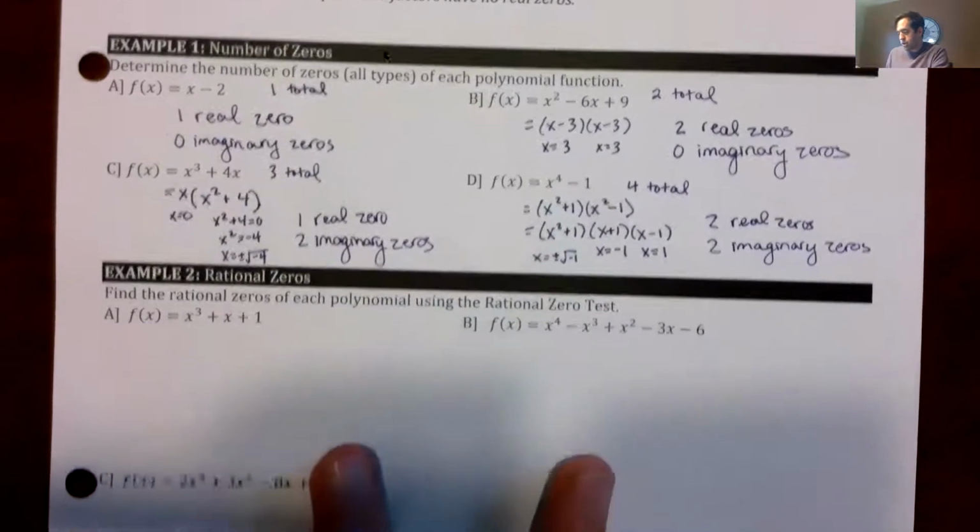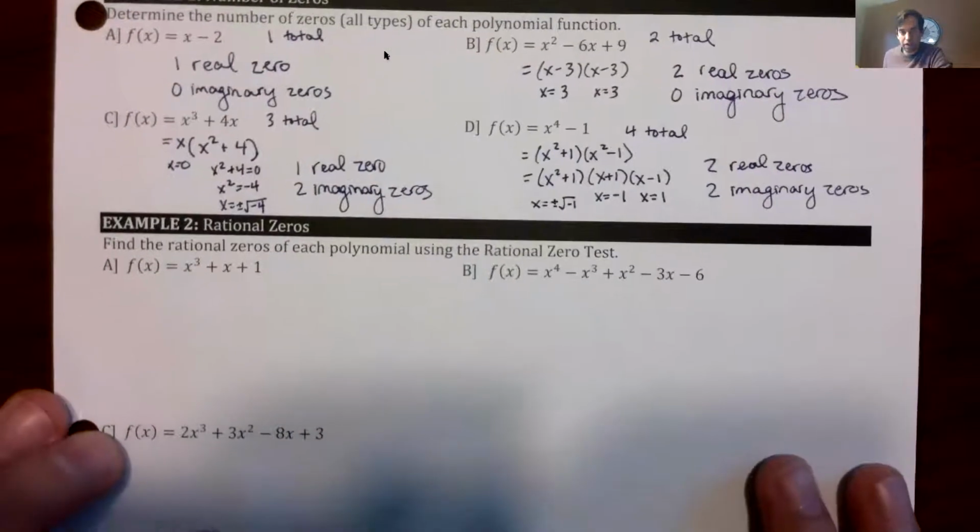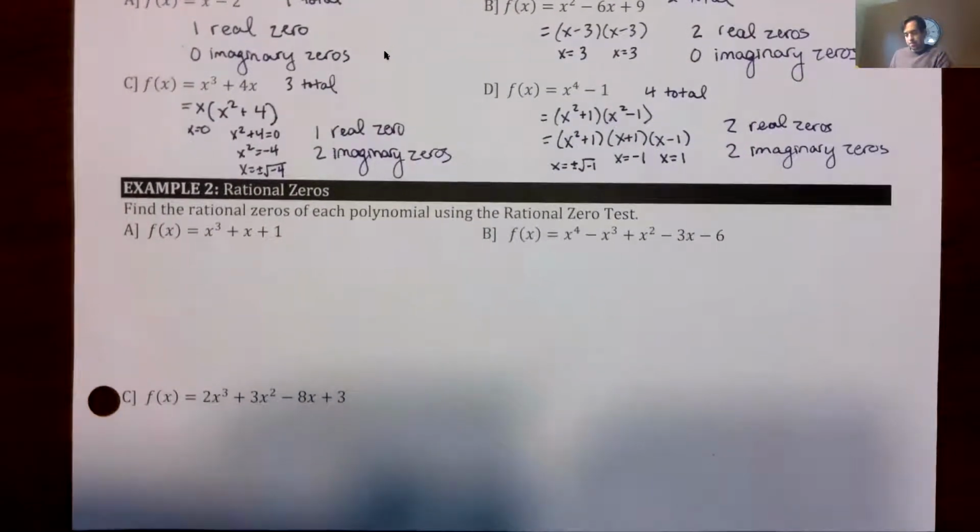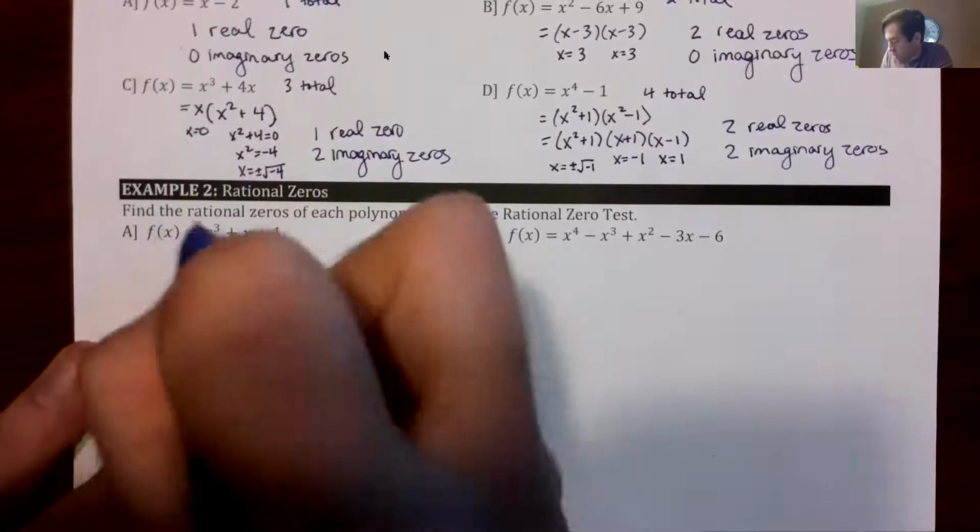This time, we're going to find the rational zeros using the rational zero test. So think about that. There are real and non-real, or real and imaginary zeros. Within the real number realm, there's rational numbers, right? Rational numbers are the p's over q's. There might be other zeros that aren't rational. So in example 2, we're going to be breaking down the zeros a little bit further, and this time we're not necessarily going to be listing all of them. We're only looking for the rational ones.